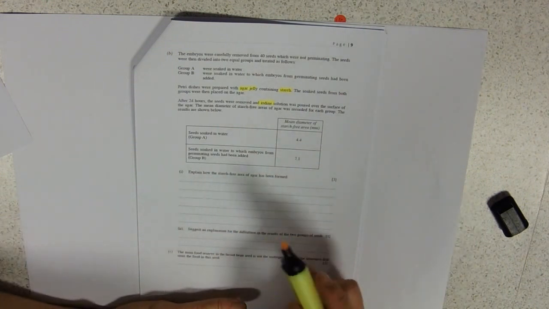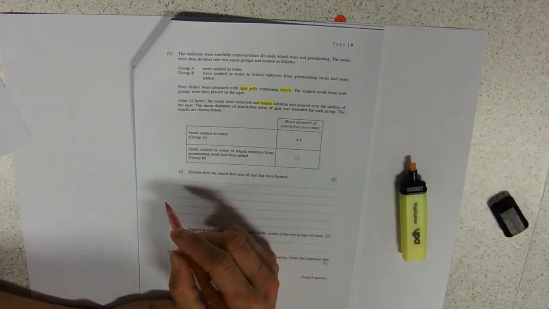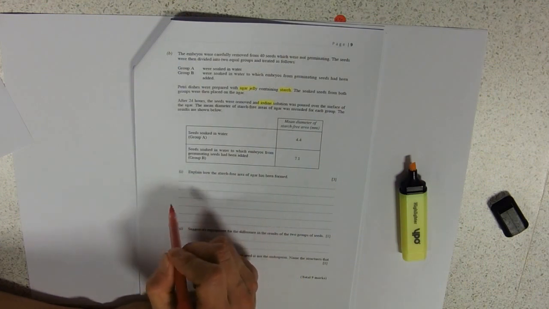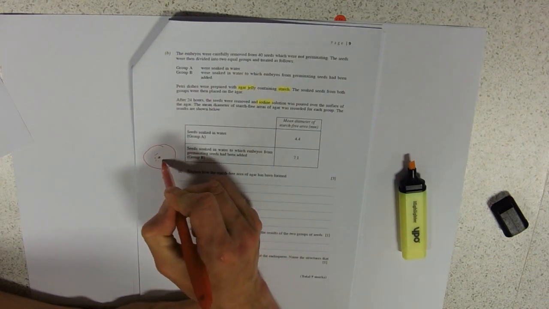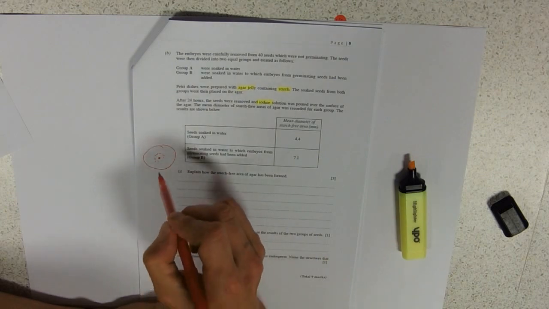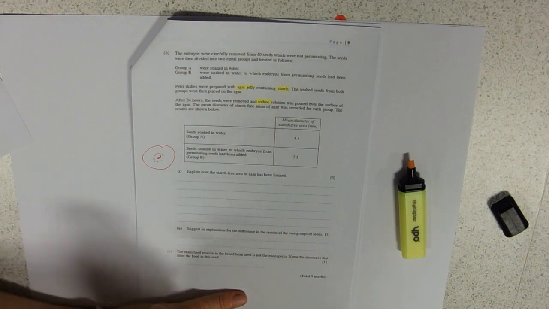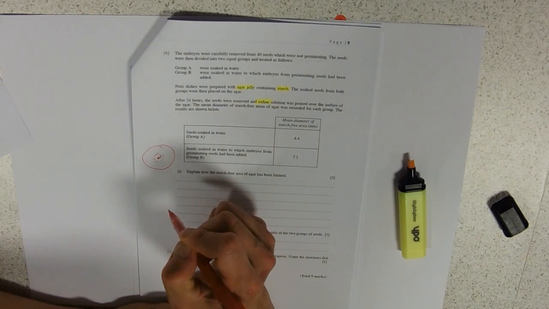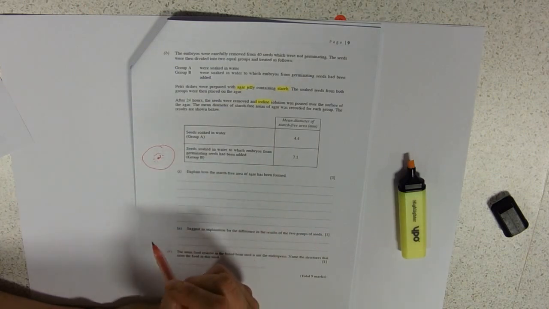Explain how the starch free area has been formed. Well, again we're going, right, well what's going on, what's come out of the seed, because the seed is there in the middle of the dish and then there's a kind of clear area around. What's that seed doing, what's it producing, and what's that substance actually doing to the starch in the agar? So again, what's been produced, what processes, what's going on.